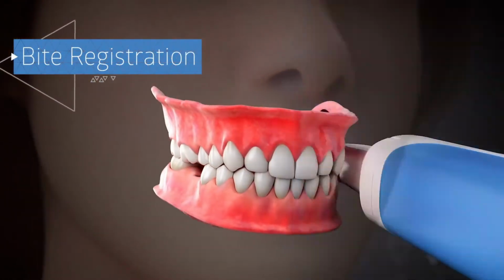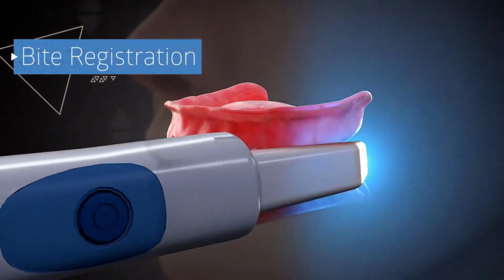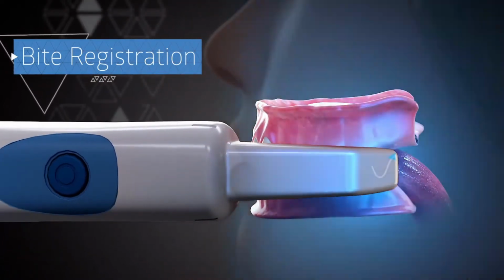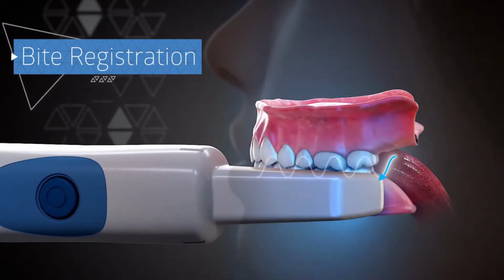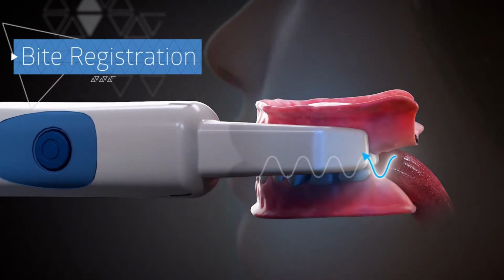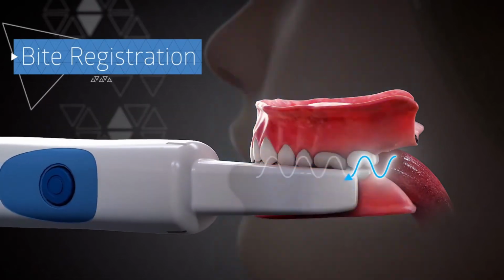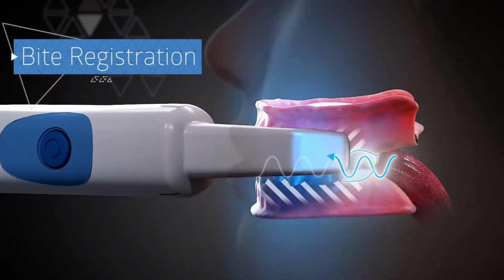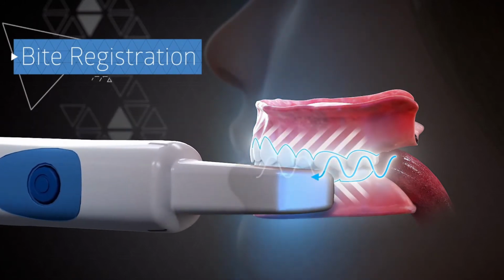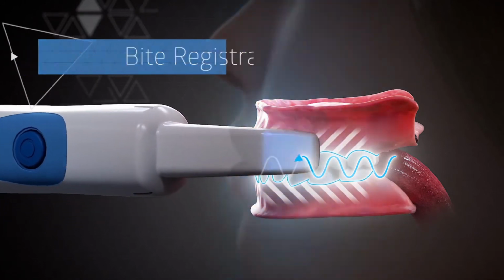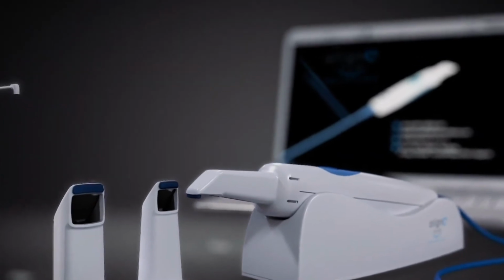Scanning bite registration requires that the teeth are in correct occlusion. Place the tip as far distal as possible and make up and down movements, pulling the scanner forward, making sure that its tip is parallel to the scan surface. Make sure that the gingival margins of the teeth are captured to enable easy alignment at a later stage.